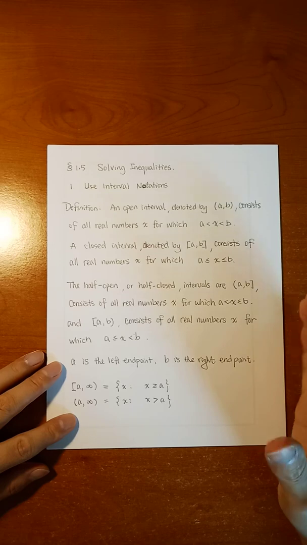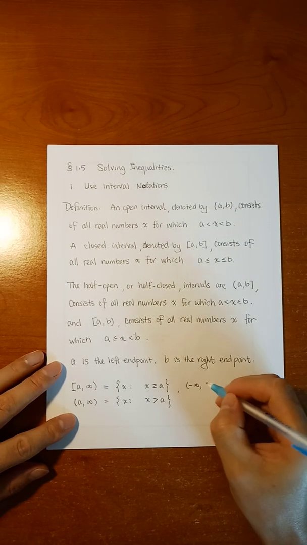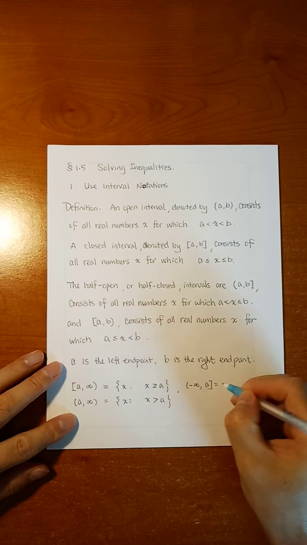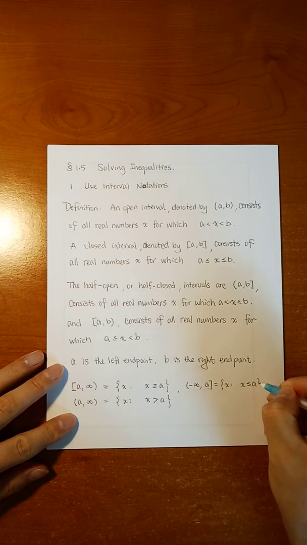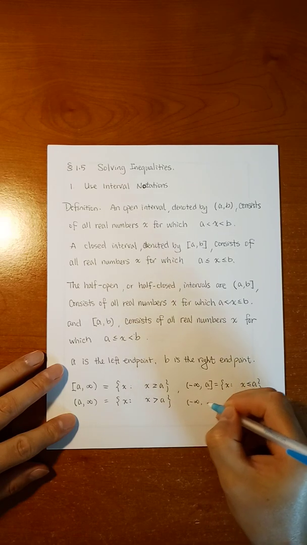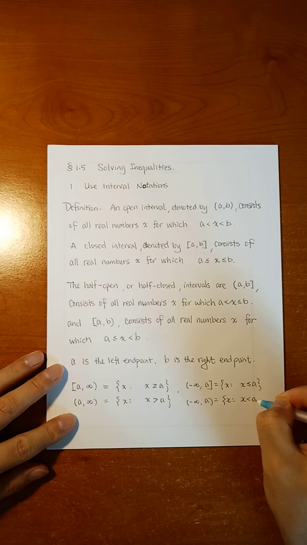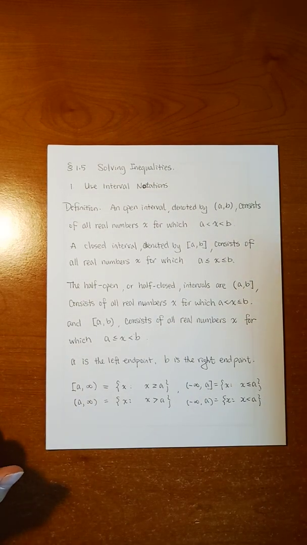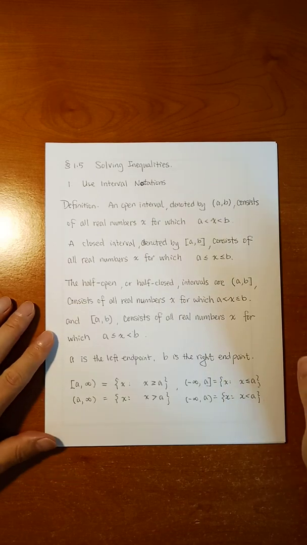And you can also put a on the right hand side. If you have negative infinity, a with a bracket, it just means x is less than or equal to a. Or using a parenthesis means x is strictly less than a. Or you can say I have no condition on x.